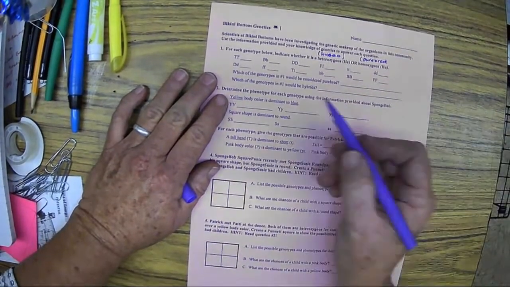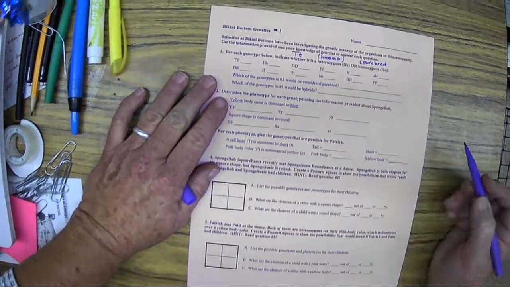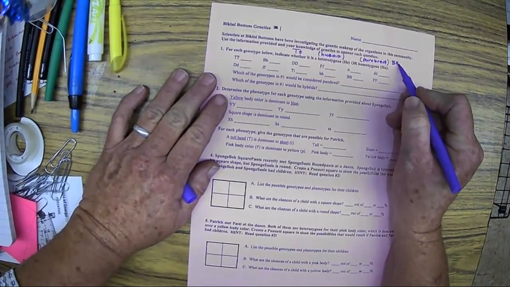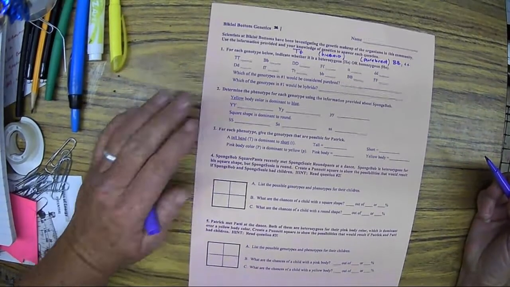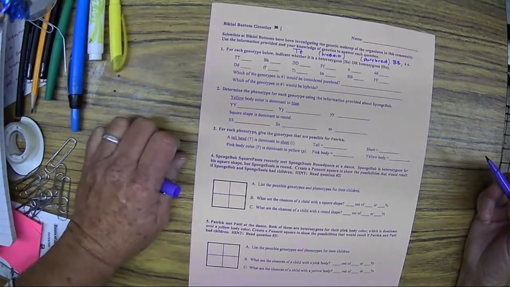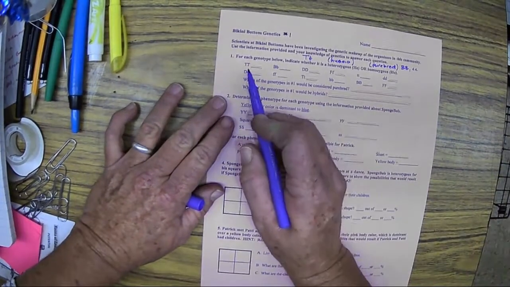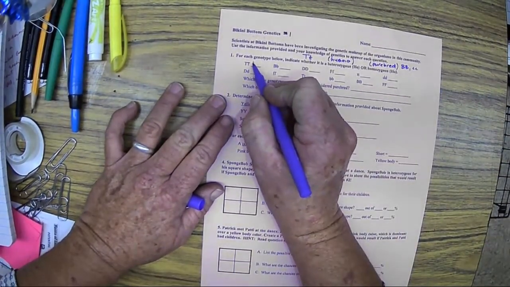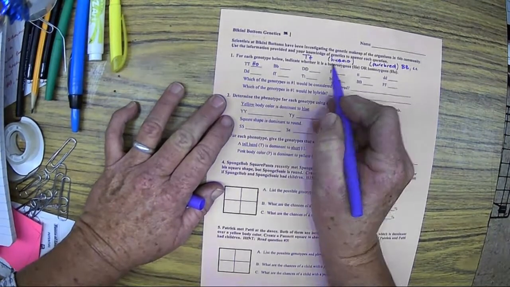Okay? So heterozygous is going to have a capital letter with a lowercase, and a purebred is going to have 2 capital letters or 2 lowercase letters. All right, it says for each genotype below, indicate whether it is heterozygous with an HE or homozygous. So capital T, it is a purebred. So HO. Capital B, lowercase b, hybrid.